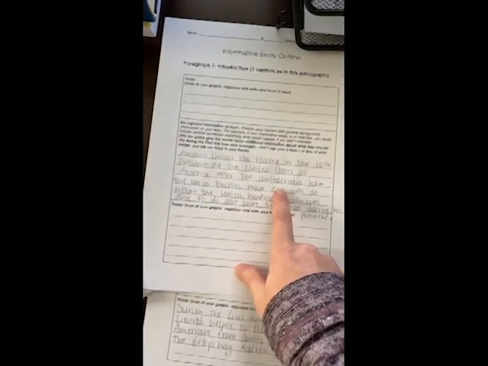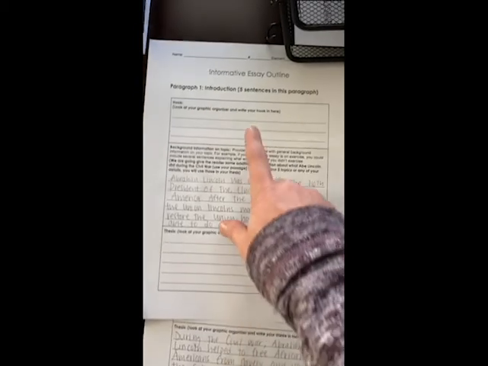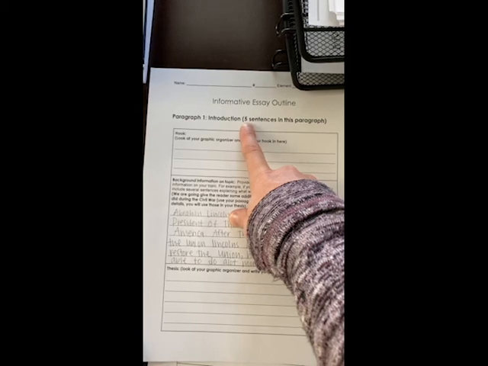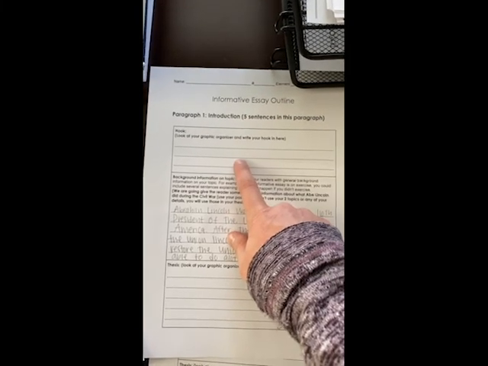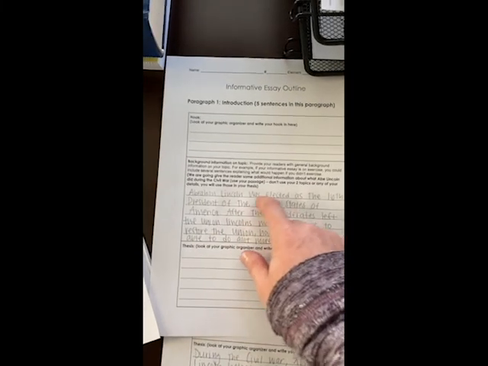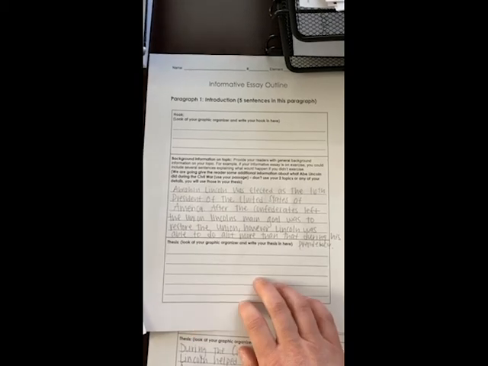But remember, I only want maybe 1-2 sentences here because this whole paragraph only needs 5 sentences. You're going to have one here. You're going to probably have 1 or 2 here in your thesis. So you only need 1 or 2 more here because you're only going to need 5 altogether. I hope that makes sense.